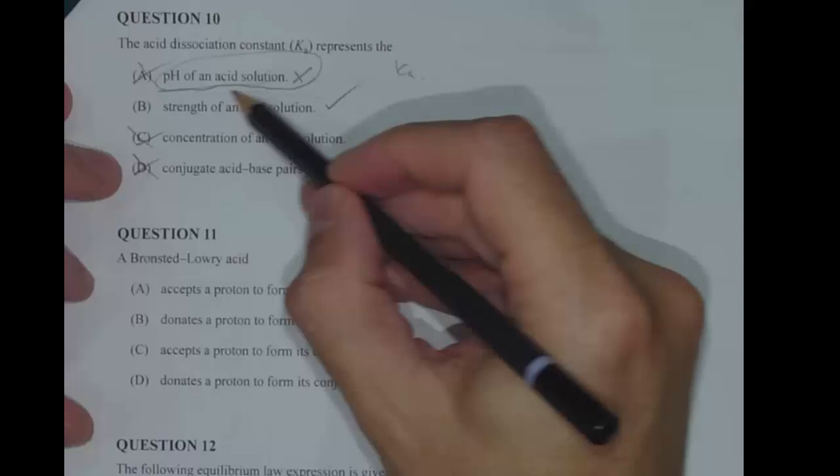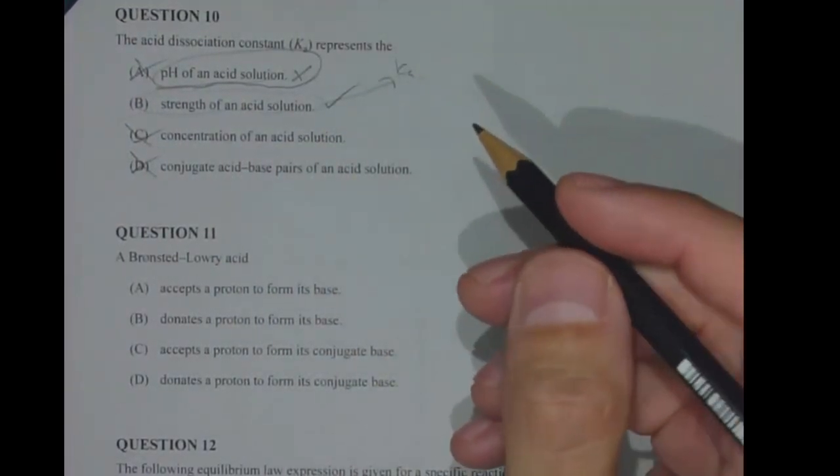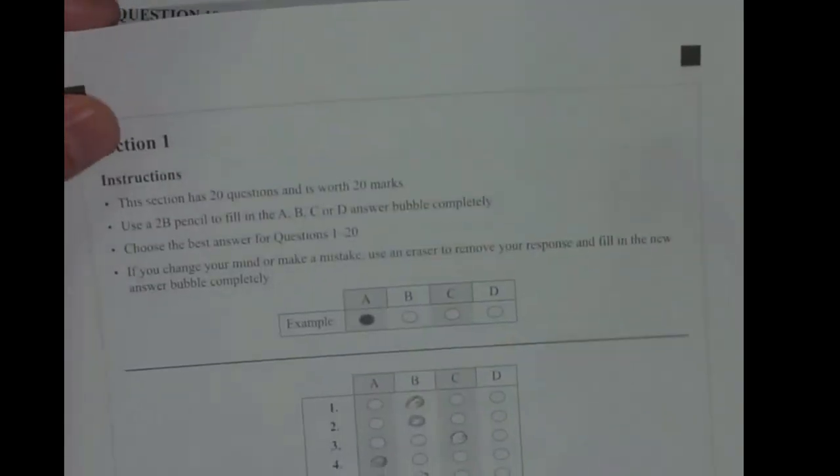So this A is sort of correct as well. But this is a far better explanation of how much the acid dissociates. So it really is about 10 being B. So I'll just lock that in before I check what the answers are. So it's sort of a good distractor, I guess.